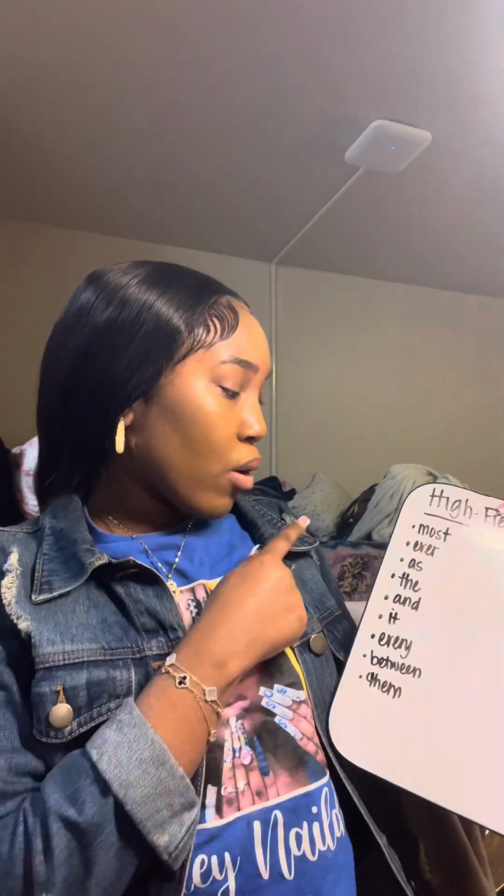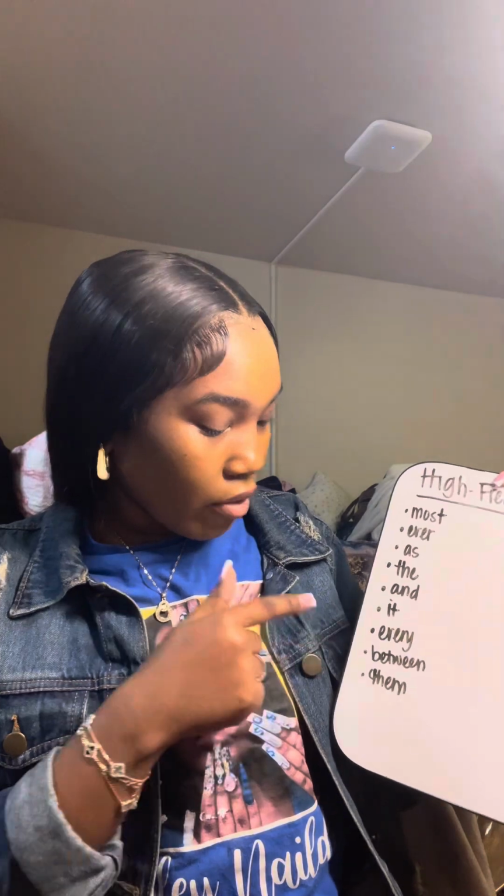So they will do something like this. You have a minute, you will say most, ever, as, the, and, every between them. You will read them fast to see how many words you can read on the list in a span of 1 minute, or how many times you can read the list in 1 minute. Students will be timed 1 minute to read the words accurately and automatically.